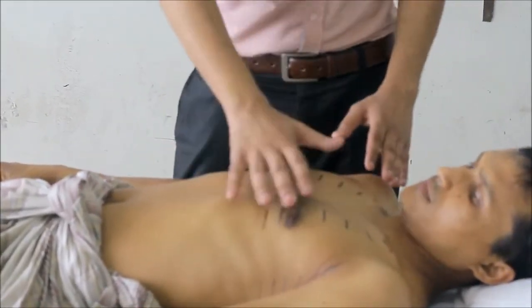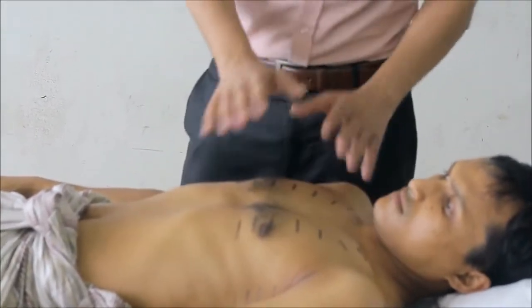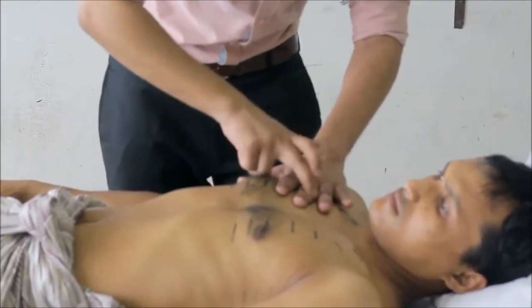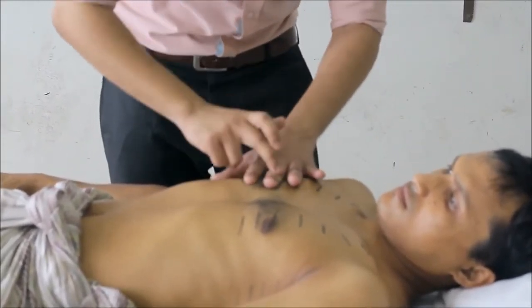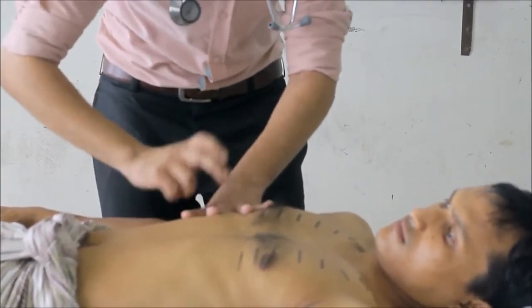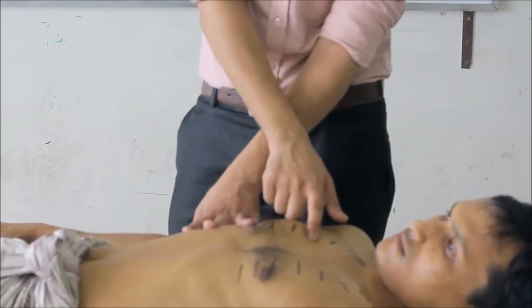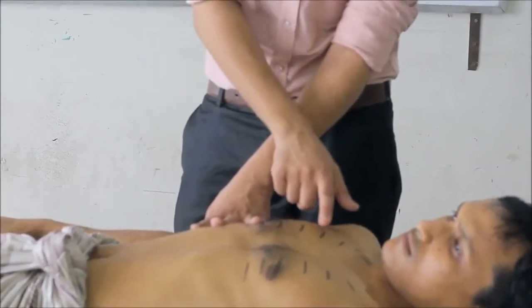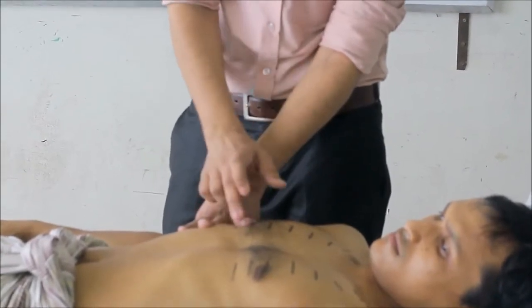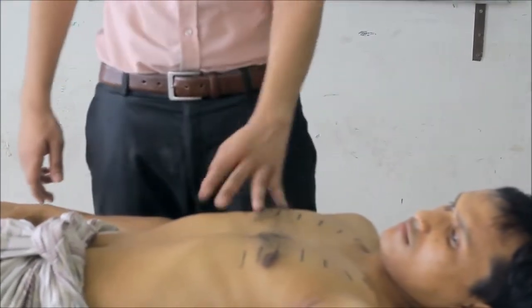And at the end of your percussion, you have to measure the upper border of liver dullness. Don't forget this. At the end of percussion from the front, you have to measure the upper border of liver dullness. I found it in the 7th intercostal space. You count from the 2nd intercostal space: second, third, fourth, fifth, 6, then 7th intercostal space. I get it here in the 7th, usually found in the 5th or 6th intercostal space.